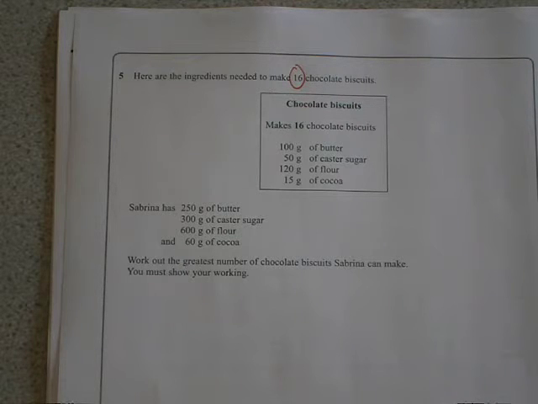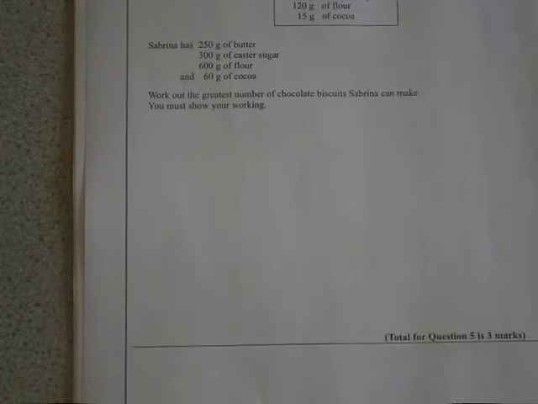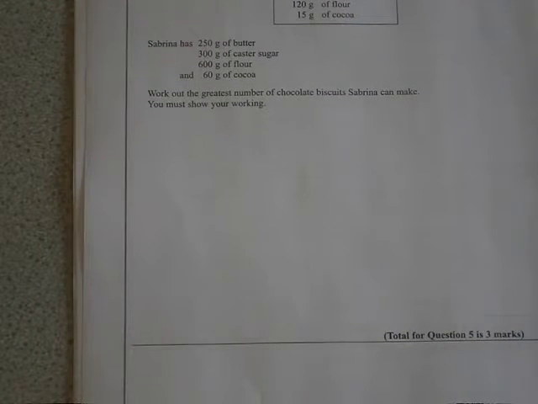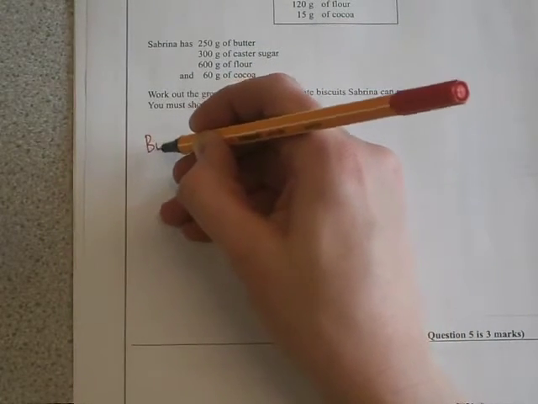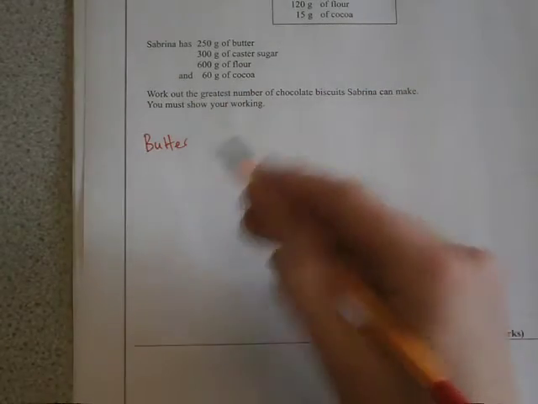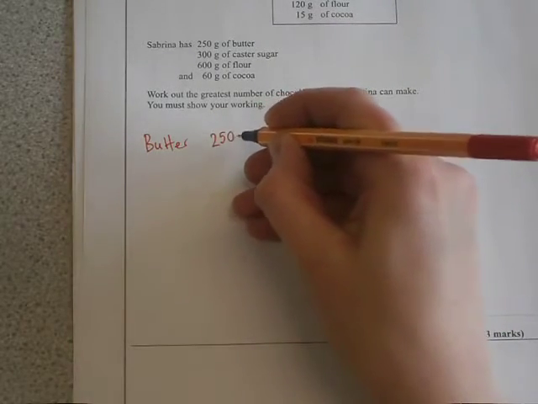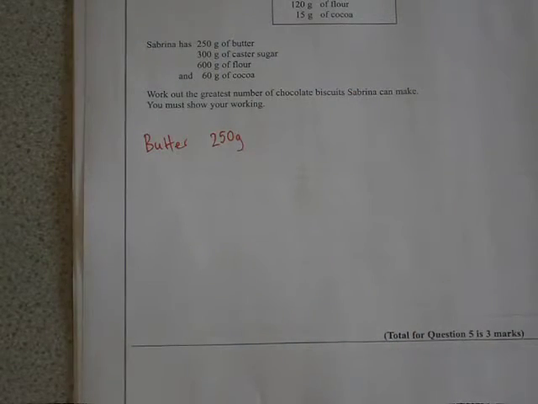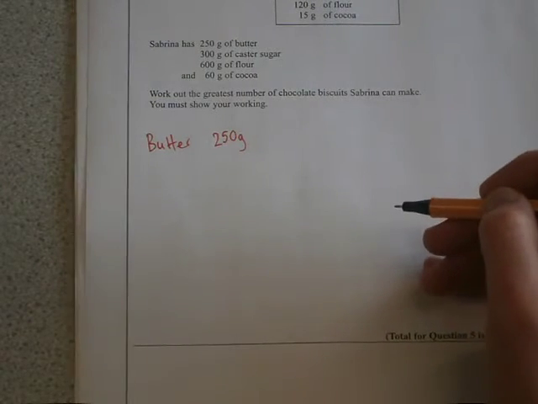Now, first of all, there are a number of different ways that you can do this. Okay, we are going to be thinking about maybe what's the simplest way, possibly, that you could do it. So I'm going to have a look now properly and see how I might do it. Now, I'm just going to move that up so you can see my writing. So if I've got 16 chocolate biscuits, let's start with butter. Like I said, there are other ways of doing it, but I'm going to do it this way. So butter then, she's got 250 grams of butter. Okay, and it takes 100 grams to make 16.